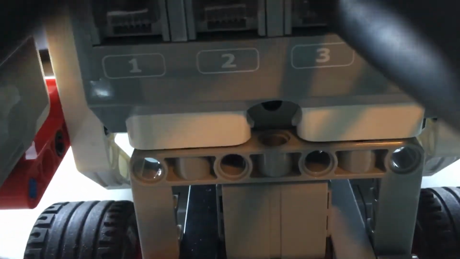And next, we'll talk about ports 1, 2, 3, and 4, which are in the front of the EV3 brick. Ports 1, 2, 3, and 4 are for the sensors. You can place them anywhere you want, and there's not really a right way or wrong way for any of these, but B and C is just the preferred way, and sensors you can really put anywhere if you want.